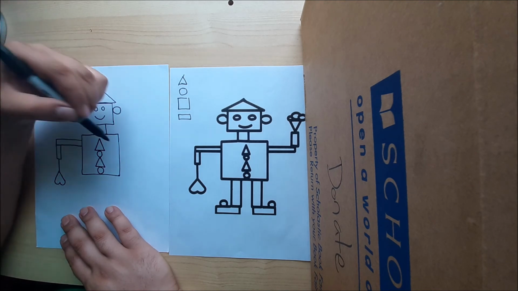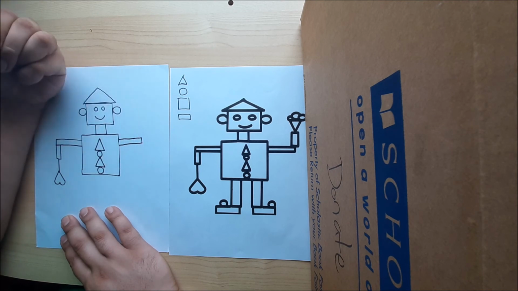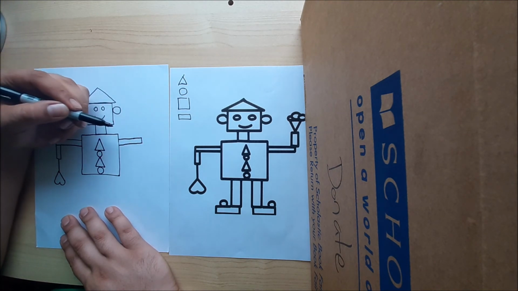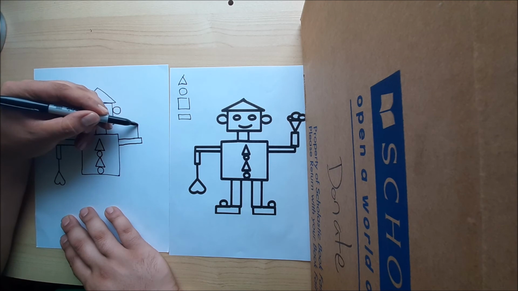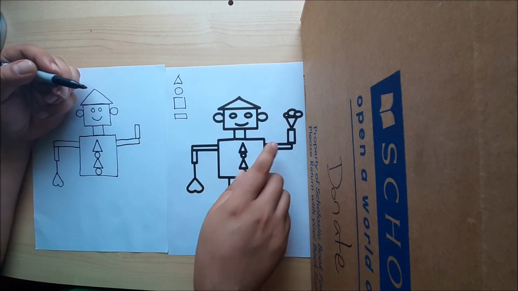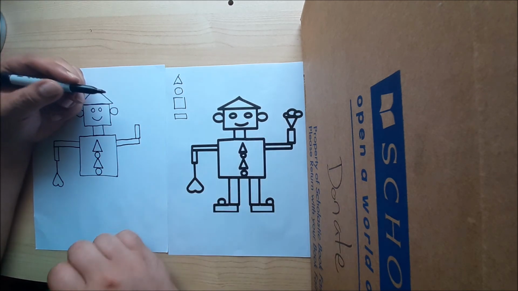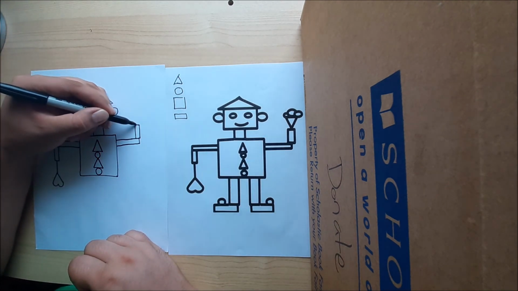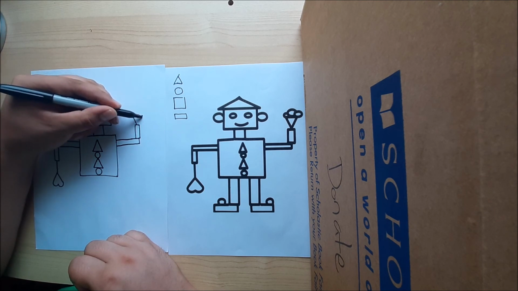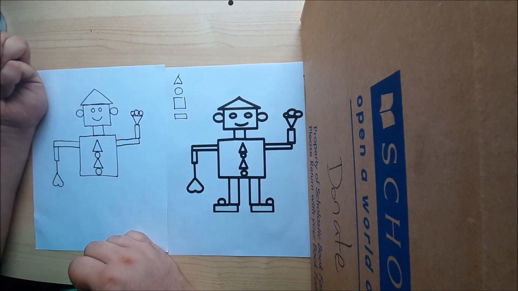All right, now we're going to move on to his other arm, which is a skinny rectangle, and another rectangle that's going to be skinny. And then if I look at his other arm, it actually looks like he has maybe an ice cream cone with a couple scoops. So I'm going to draw an upside down triangle, and then I'm going to add 1, 2, 3 circles.